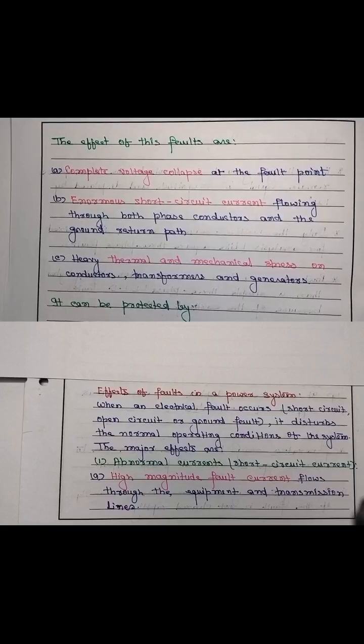This type of fault occurs when a tower collapses, or with severe flashover during lightning, or an equipment explosion. Next, incorrect switching or catastrophic breaker failure because of incorrect switching also causes this type of fault in the system. The effect of these faults is complete voltage collapse at the fault point.